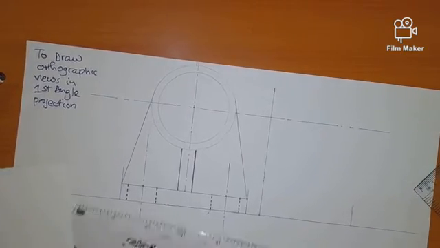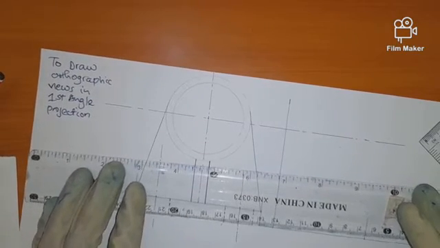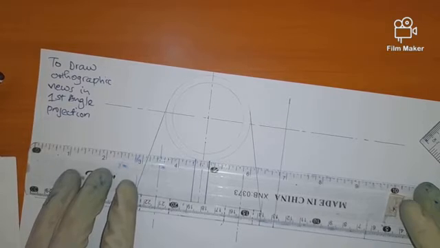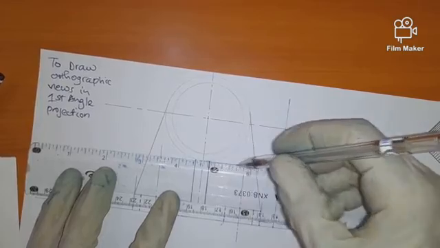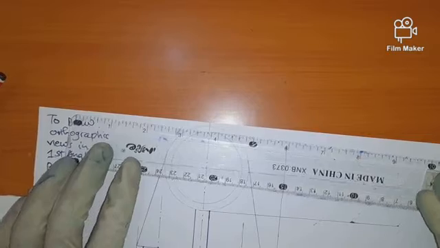Once we have 50 there, we are going to extend or project lines from our end elevation to meet our front. First line comes from there. Another line from there.